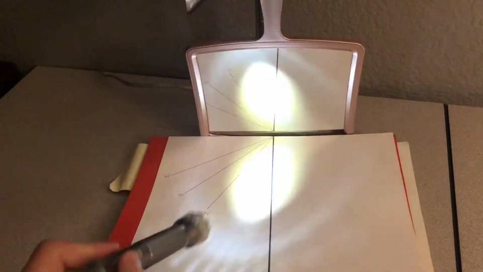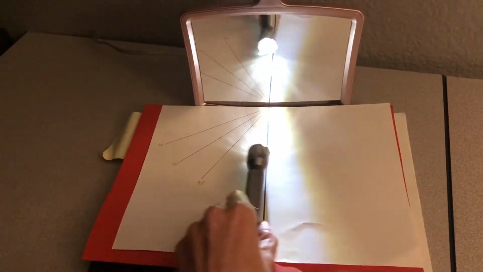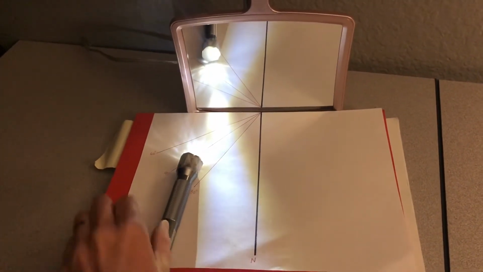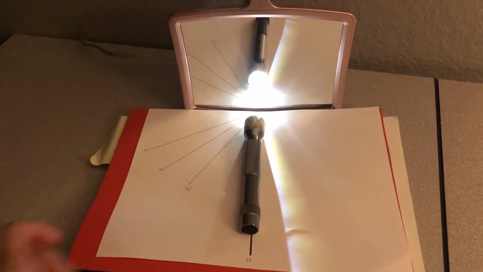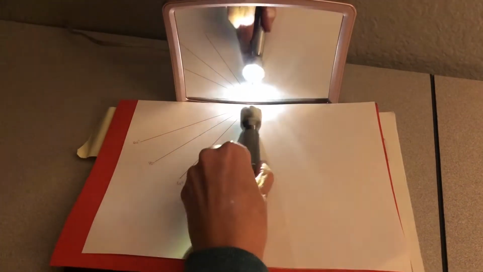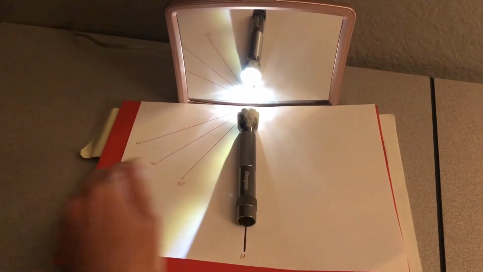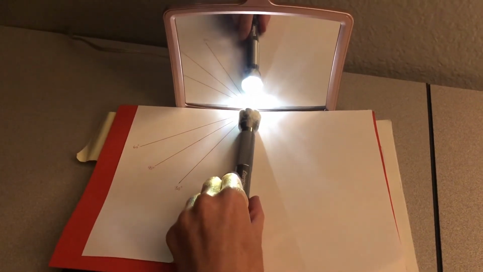There we go. And as you can see, when we put it on the N line here, our normal line, when we put it straight on, it's going to bounce right back at us pretty easily. I mean, my hole's not fully lined up, but it doesn't really go anywhere. Comes right back at you.